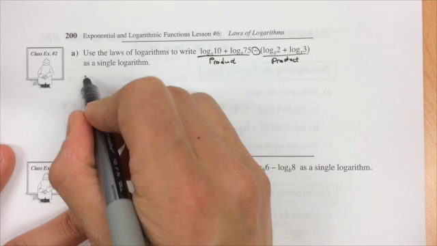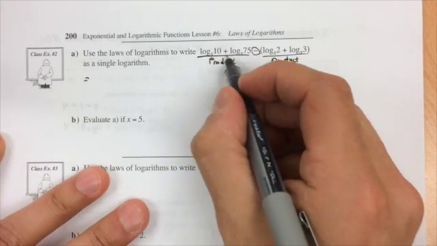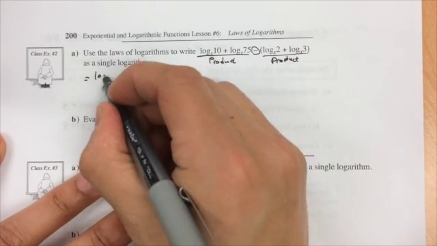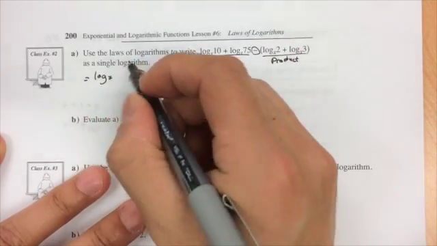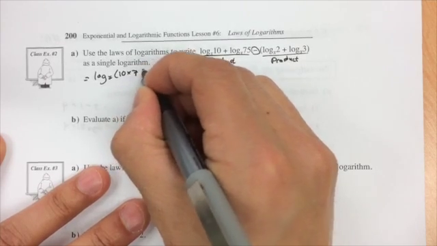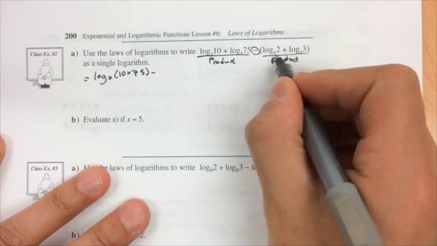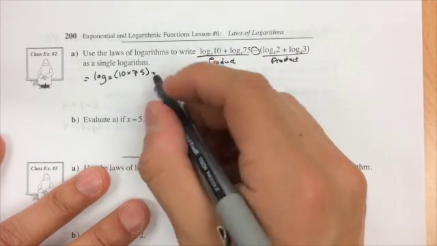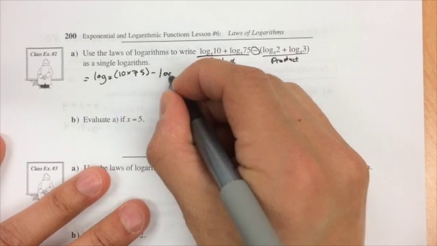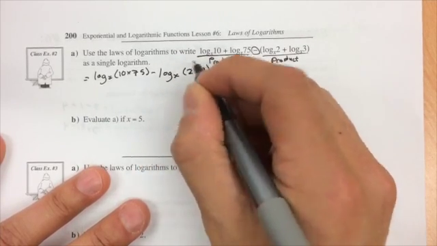So to start off, if I have log x of 10 plus log x of 75, I can rewrite this as log x of 10 times 75, and then minus, if I have log x of 2 plus log x of 3, I can rewrite this as log x of 2 times 3.